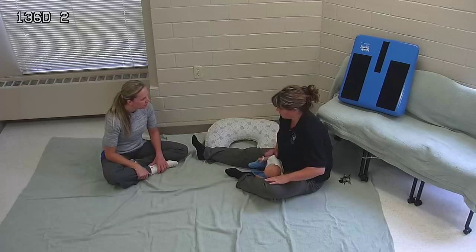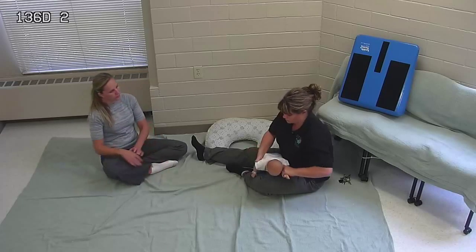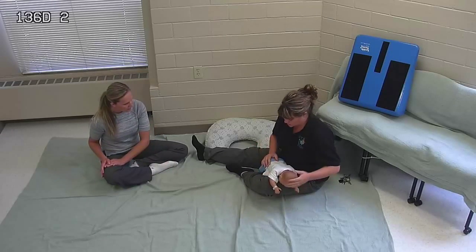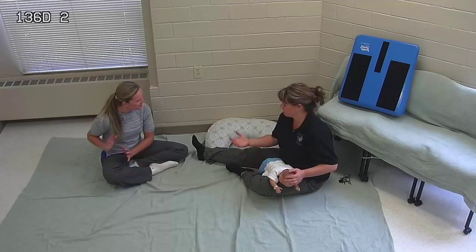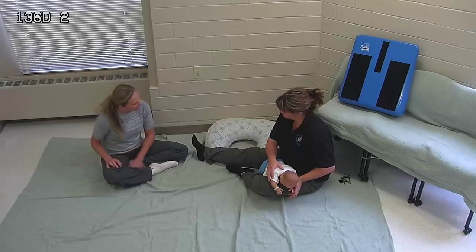So here, or here, prone? Prone, yep. Okay, do I need to worry about anything with his nose or anything? You know, just make sure that he can breathe. Obviously, you don't want his face in your leg, but as long as he's over it, you should be okay.